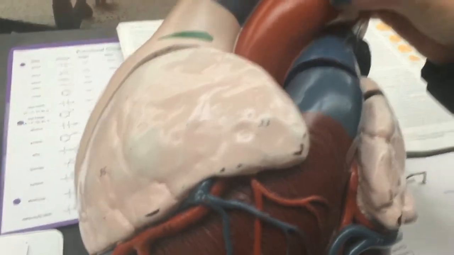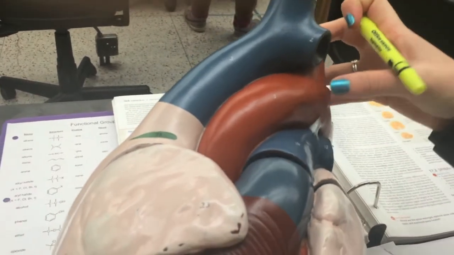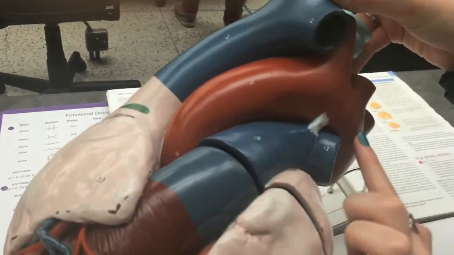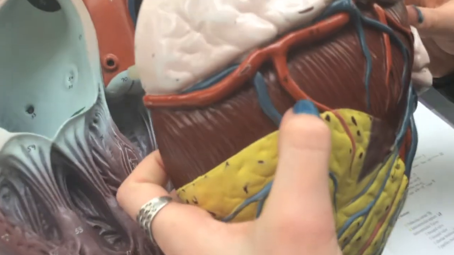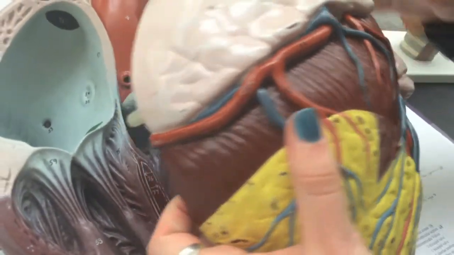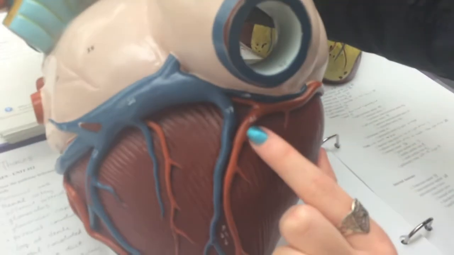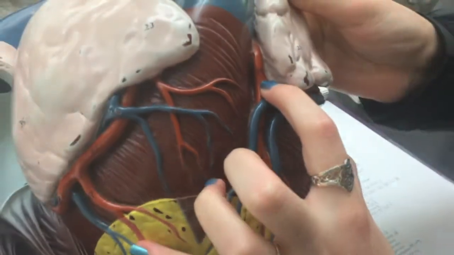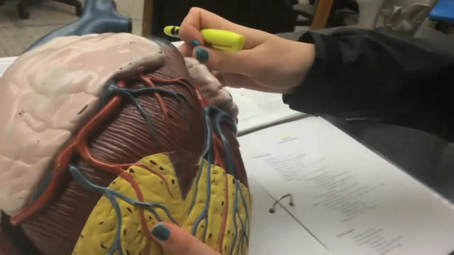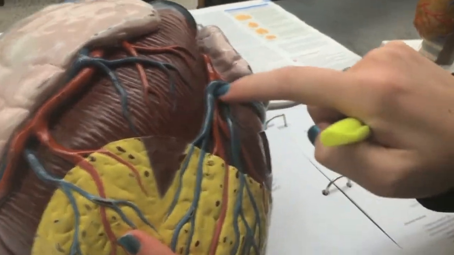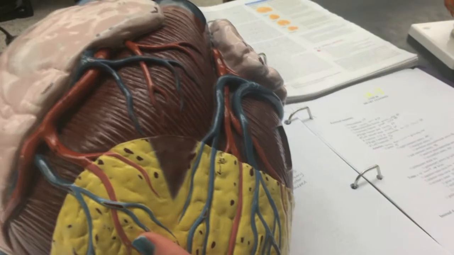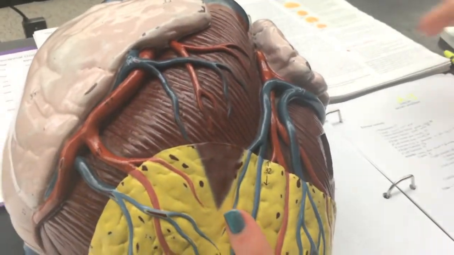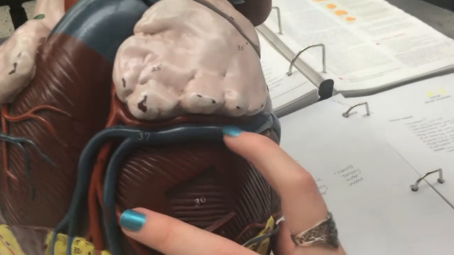And then number 5, that's the aorta. And this is the aortic arch, marginal artery. And then the posterior interventricular artery is 46. The left coronary artery is right there. The anterior interventricular artery goes right there. And the circumflex artery goes underneath the auricle.